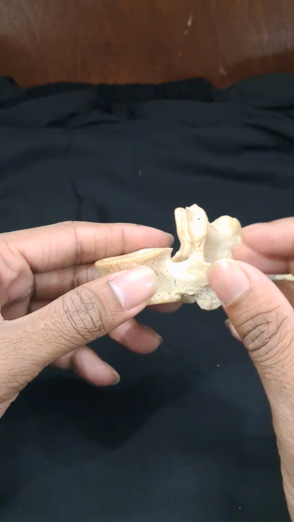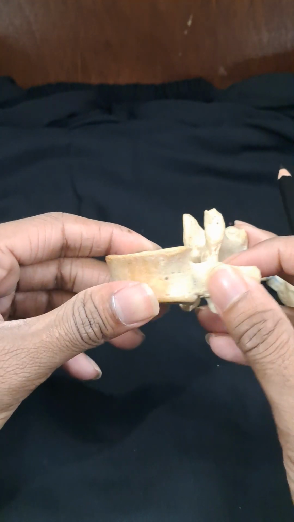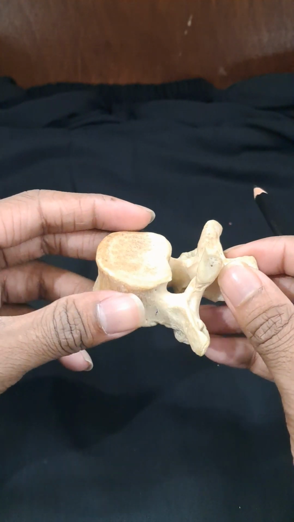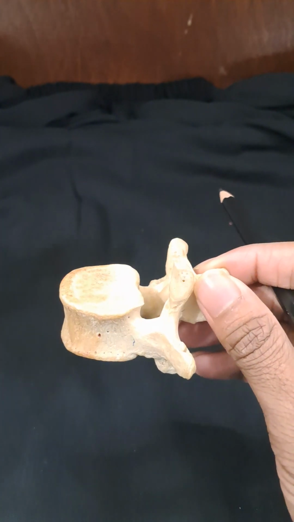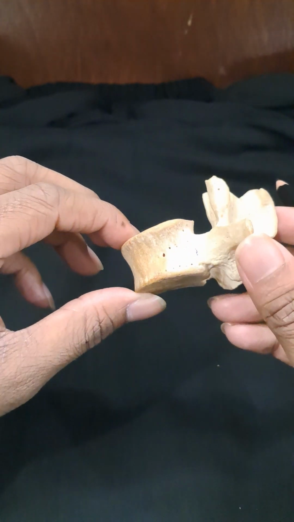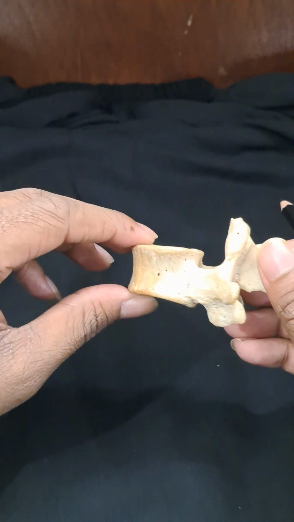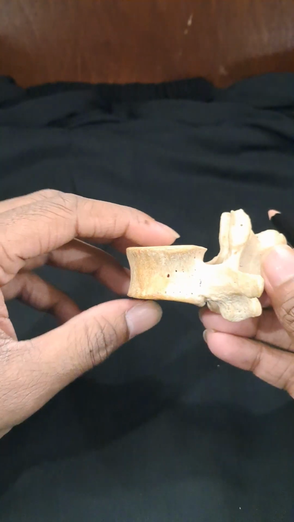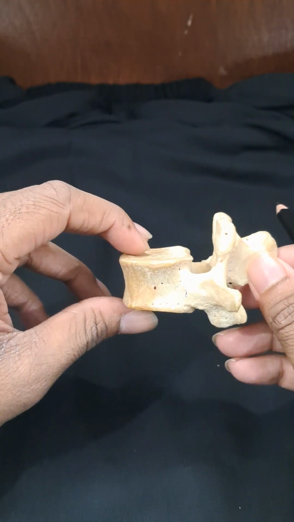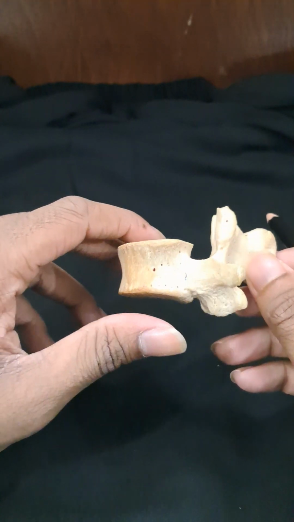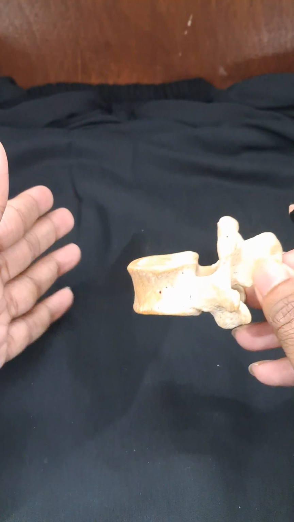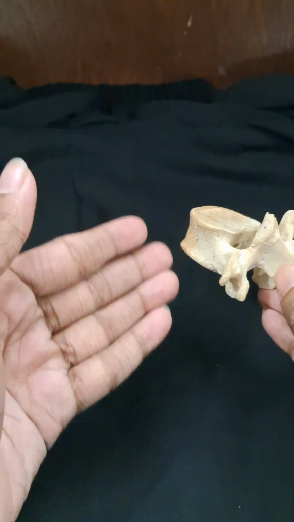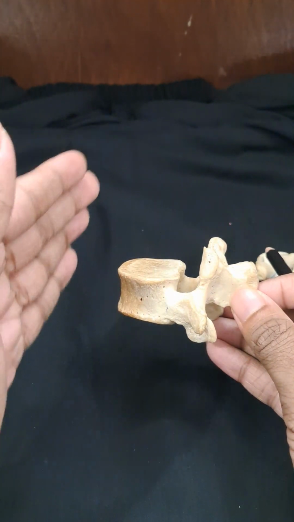The lumbar vertebrae increase in size from lumbar 1 to lumbar 5, that means from above to downward the size increases. Anteriorly, the length of the body is greater than the posterior length of the body. That's why it creates a secondary curvature. Secondary curvature means ventral convexity and dorsal concavity.